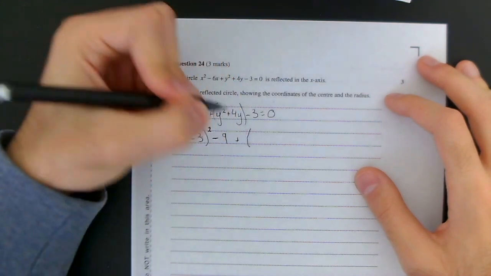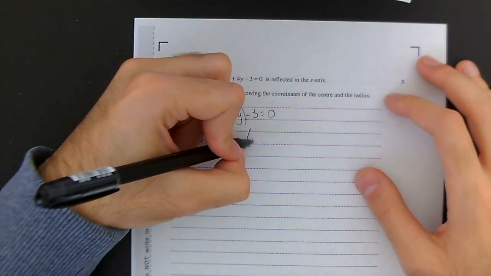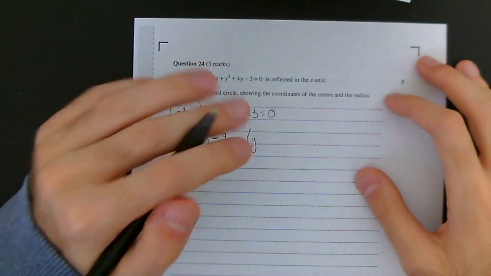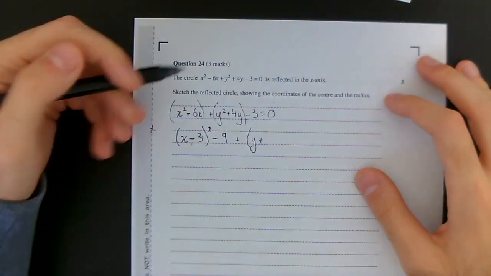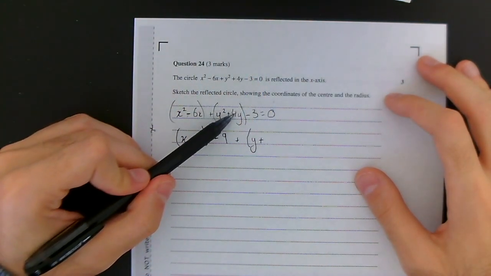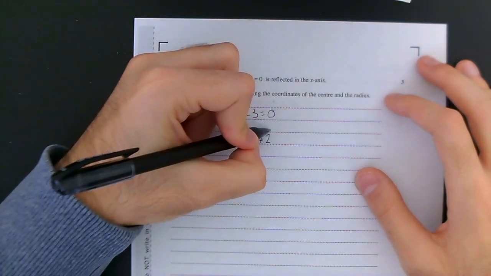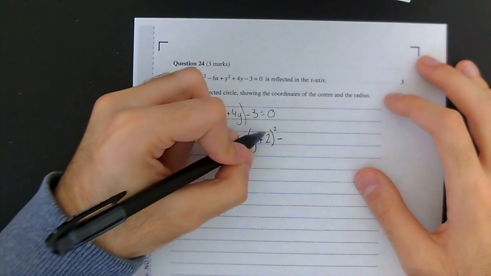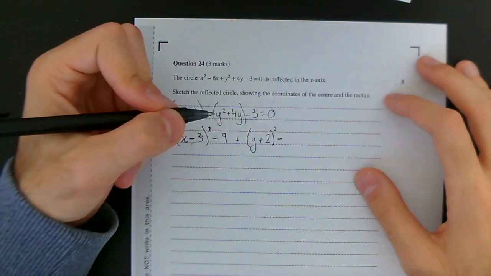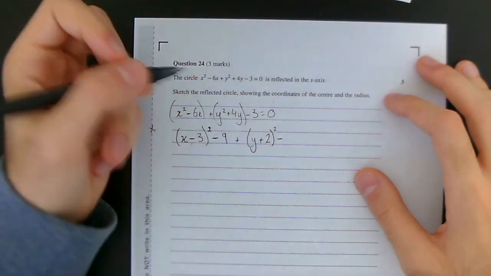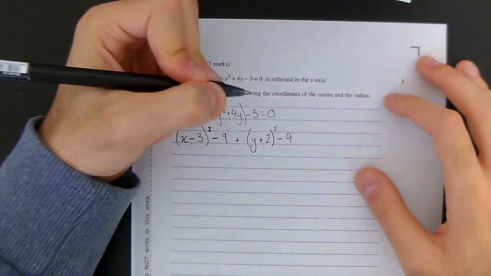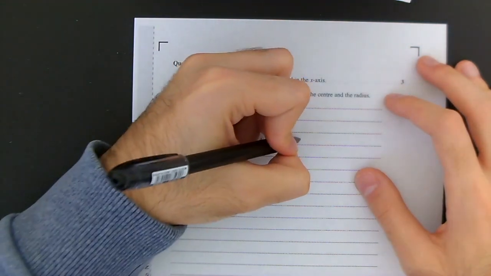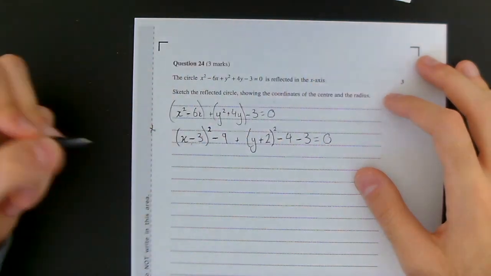So using the same process that we did, it's going to be just the singular y, not y squared or anything, it's just y, plus half of what this number is, so half of 4, which is 2, close bracket, all squared, subtract the square of the number inside, so subtracting the square of 2, which is 4, and then we have this minus 3 left over, and that all equals 0.